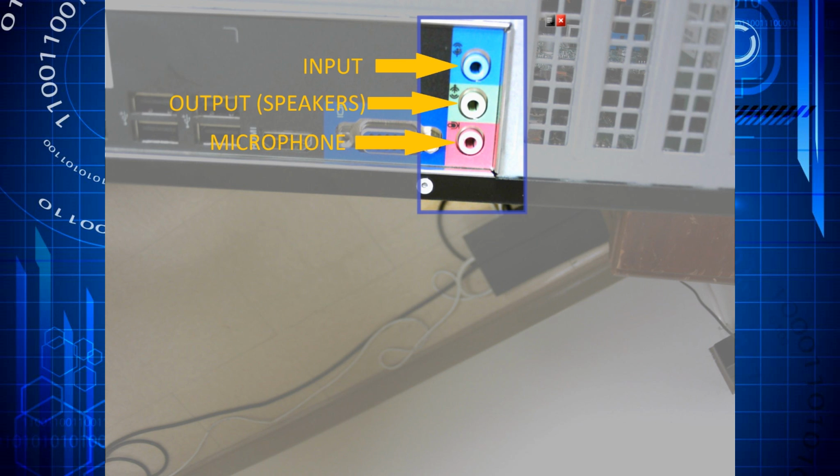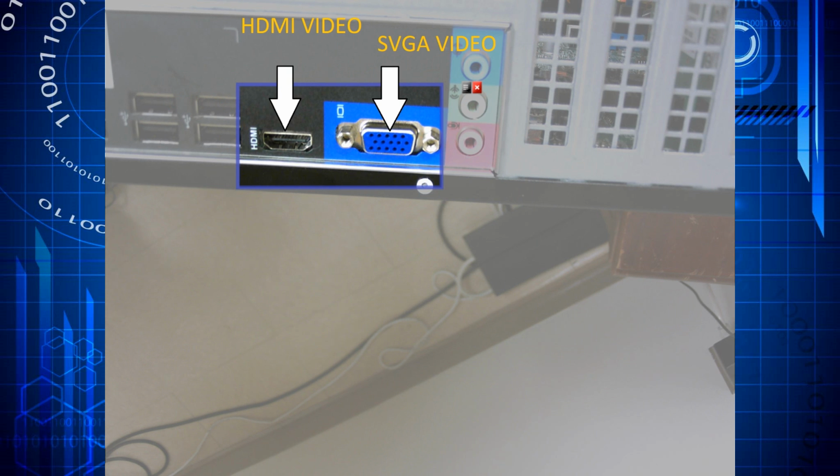Let's now look at the back panel of your computer. On that panel, you're going to see many different types of outlets and also ports. So let's go ahead and go through some of these now. Some of these may already be familiar to you, but some of them are probably not. Let's take a look at the soundboard. You have an input, an output, where usually the speakers plug into, and then of course we have a microphone port. Next to the sound input and output, you have an HDMI video and an SVGA video cable port.